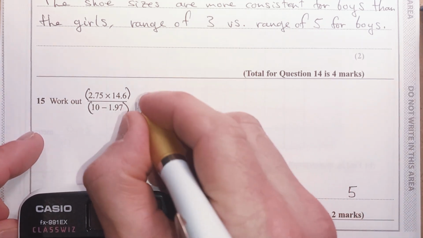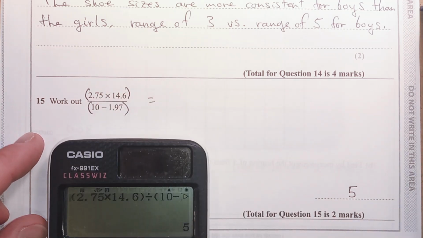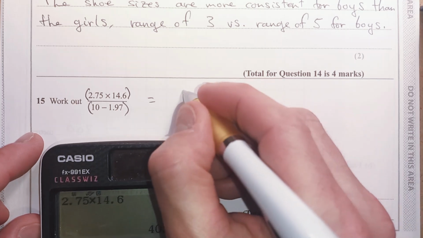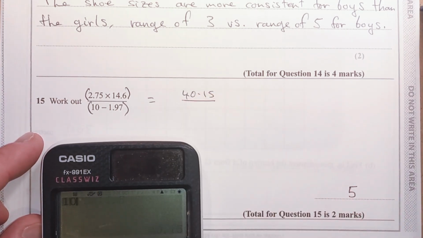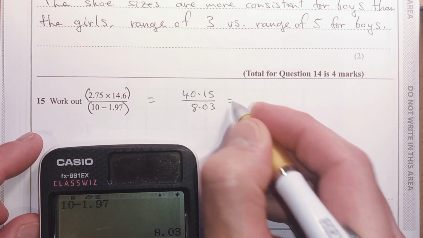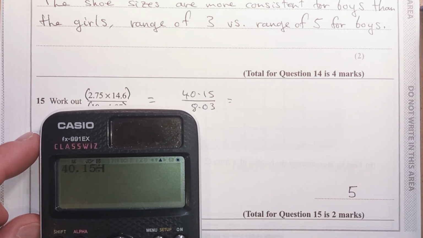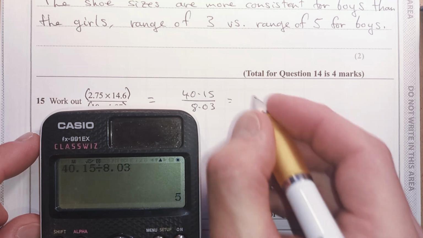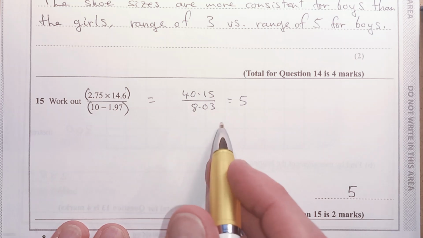Or what I like to do, especially in an exam where it's easy to make a mistake, is to do the bits separately. So just do the top, 2.75 times 14.6, we get 40.15, and the bottom, or the denominator, 10 minus 1.97, we get 8.03. Then we can do 40.15 divided by 8.03, and we get 5. Doesn't matter which way you do it, I just think this feels like you've got more control.